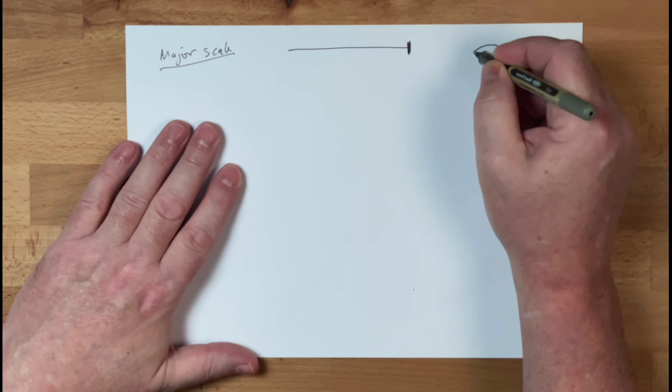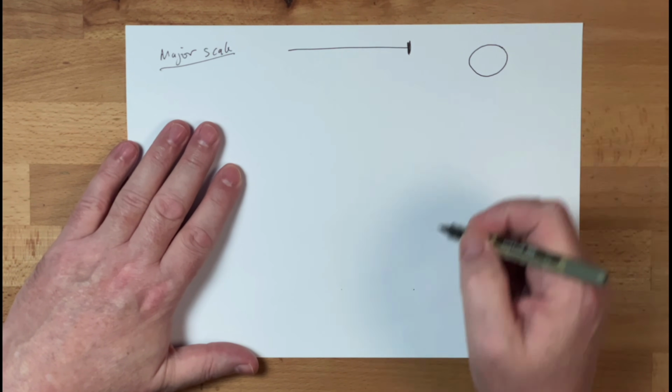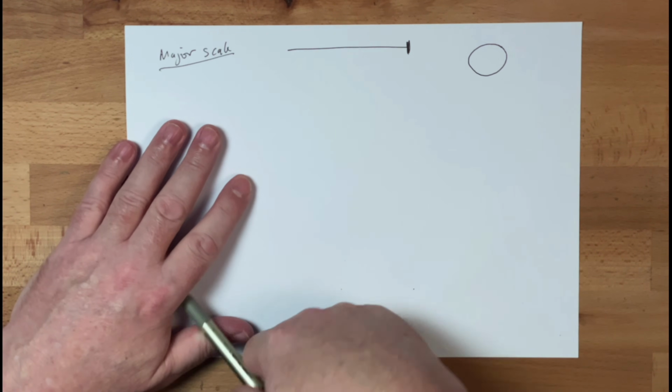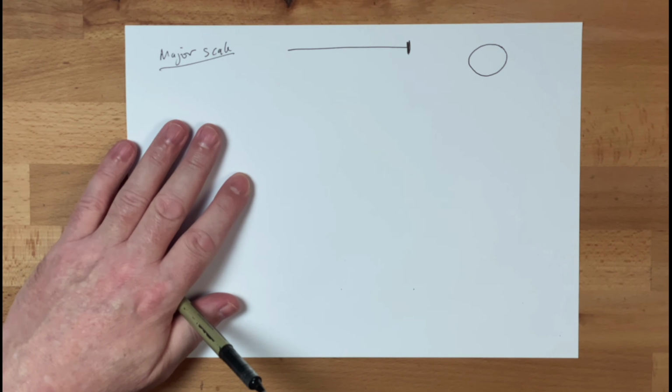So really, circular, and this is a strange thing. You're going to think, what the hell is he on about? This linear and circular thinking is just a little bit of a mental shift. This is all it is. It's essentially what the circle of fifths is.